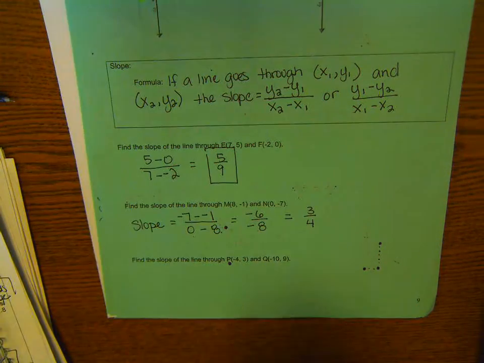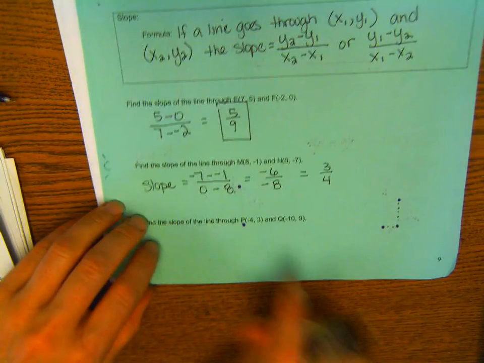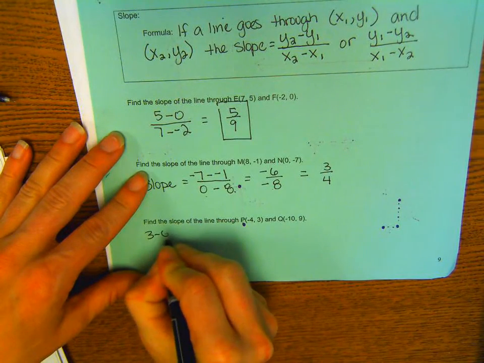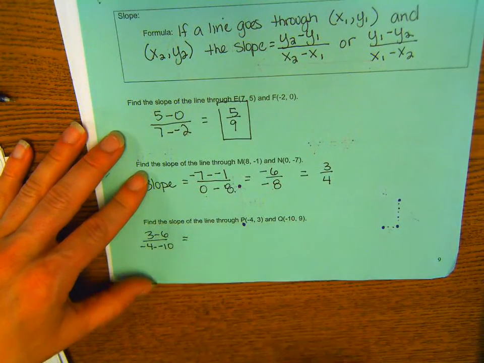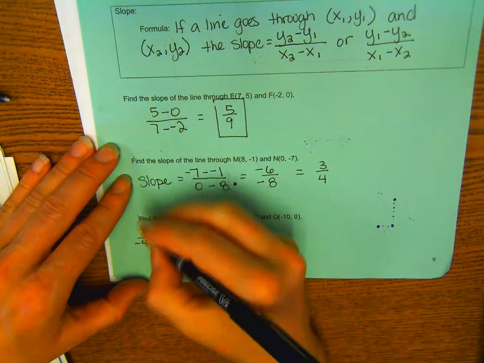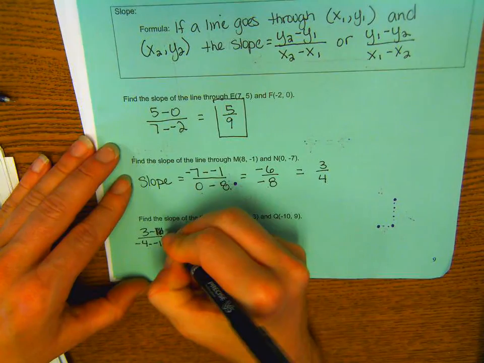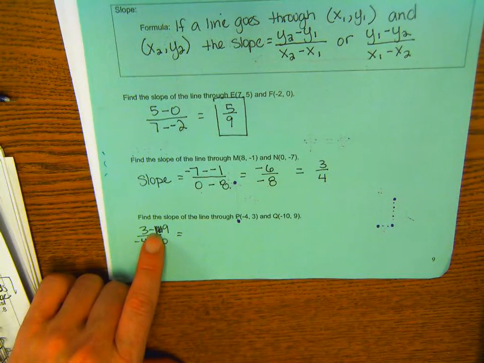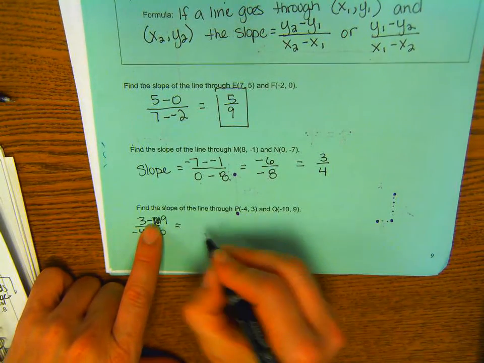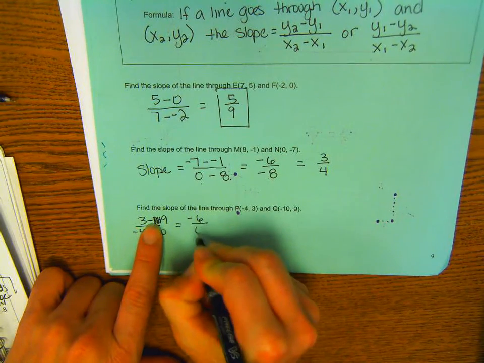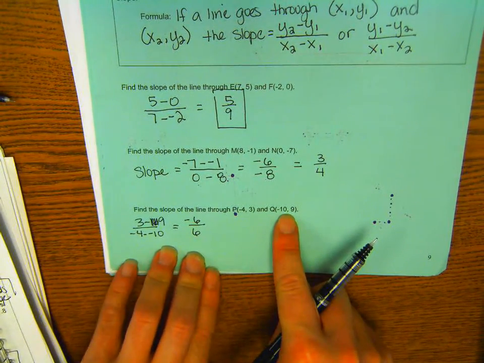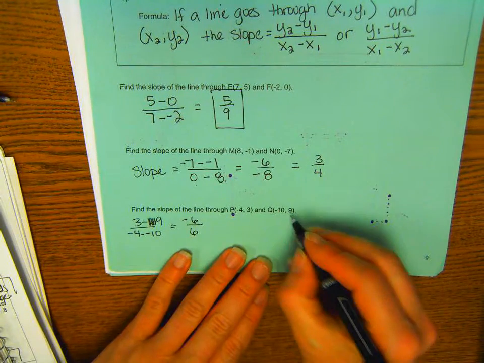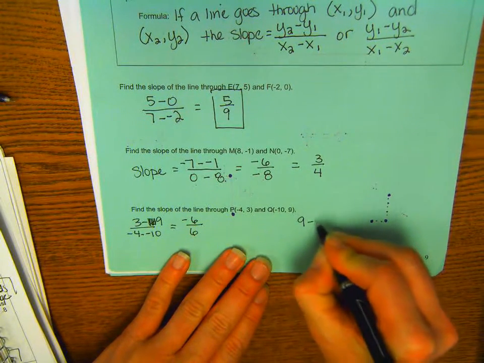I'm going to show you both ways. Alright, if you did it this way, just watch please. If you did forwards, you would get negative 6 over 6. Watch if I go backwards. 9 minus 3.